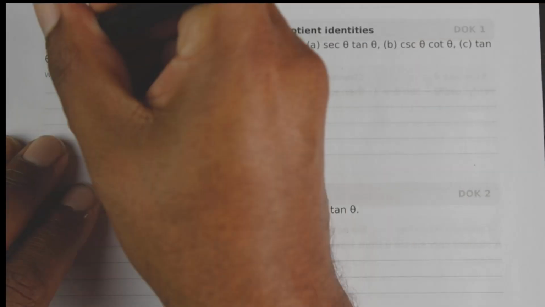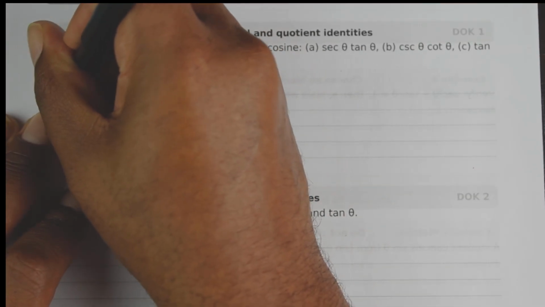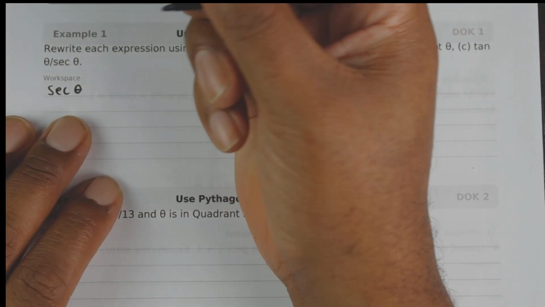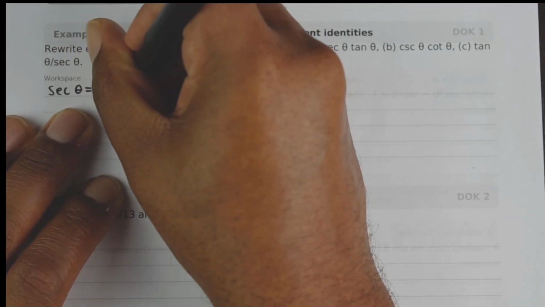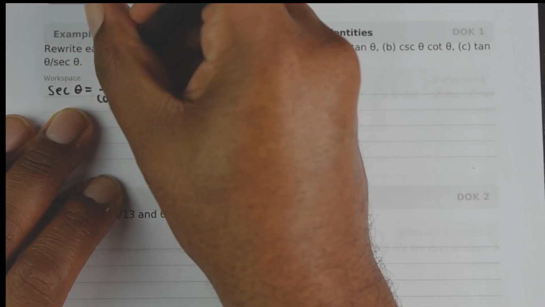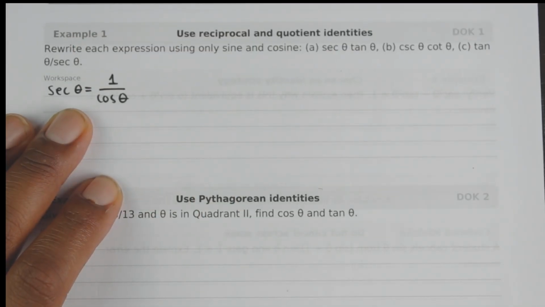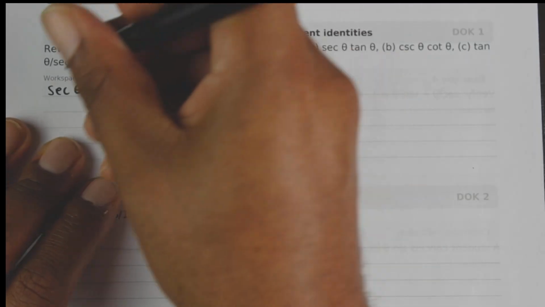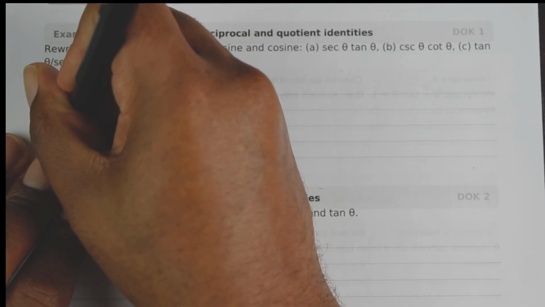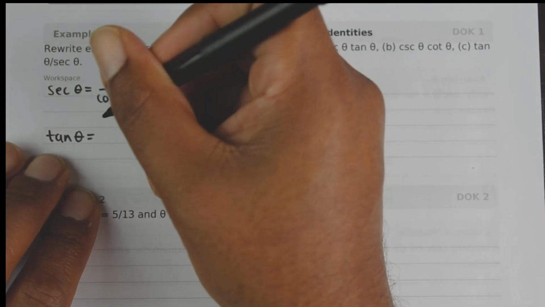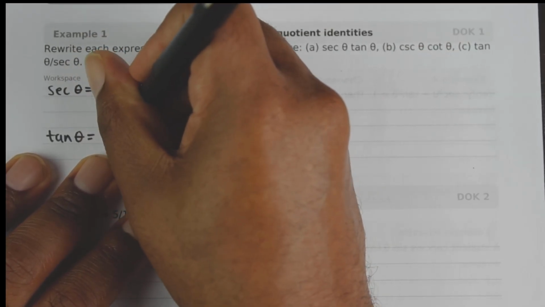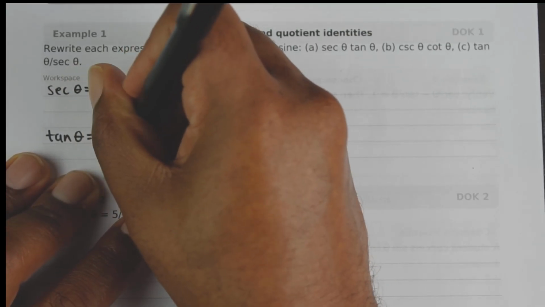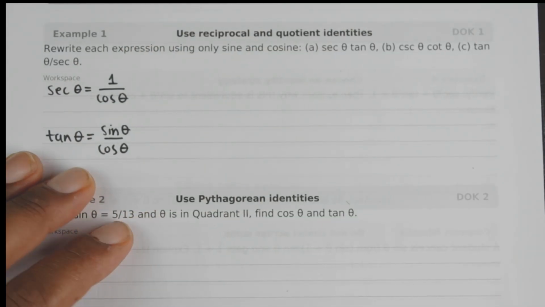Secant theta is equal to 1 over cosine theta, and tan theta is equal to the quotient of sine theta over cosine theta.